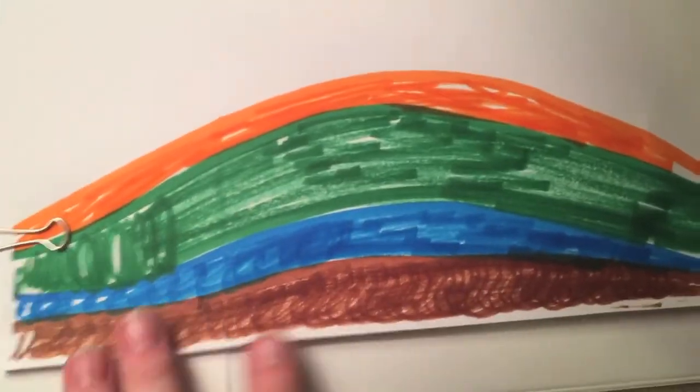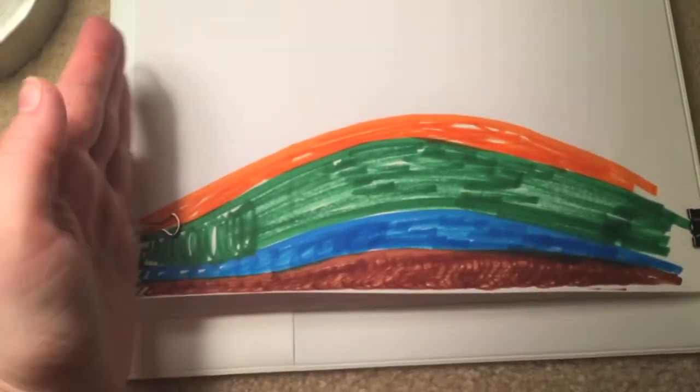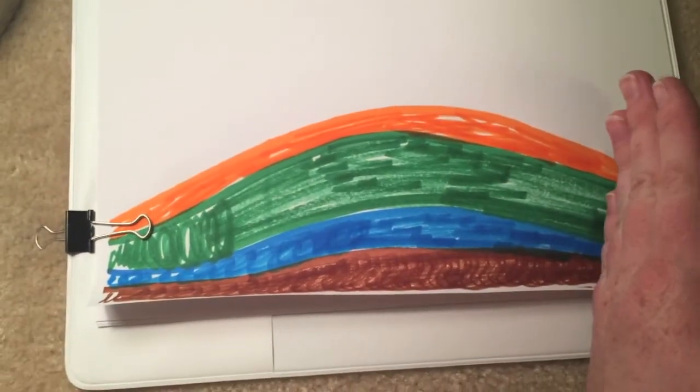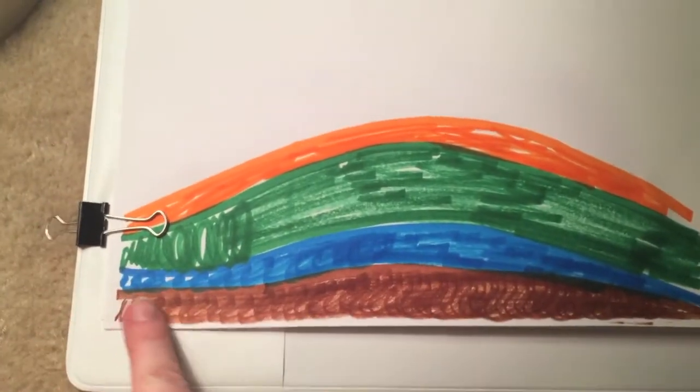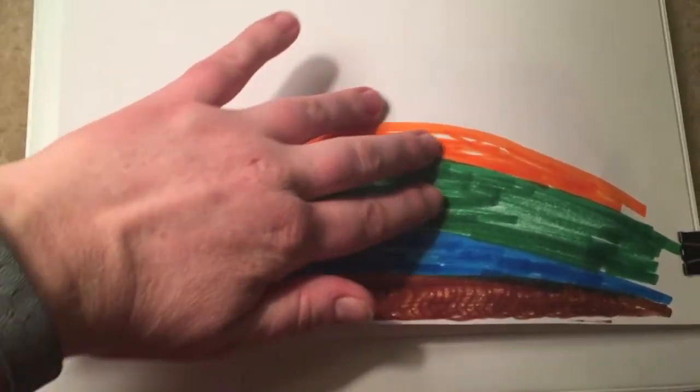This is another thing that could happen to those horizontal layers. There could be forces, pressures that are pushing on it from both sides, and when that happens, the land kind of starts to buckle and we get these folds.